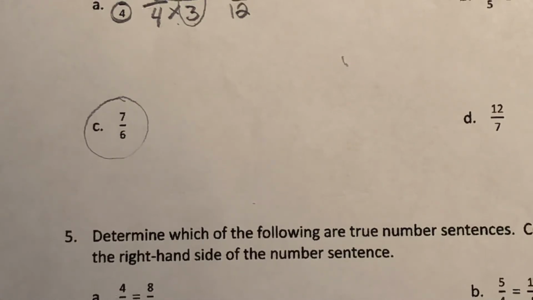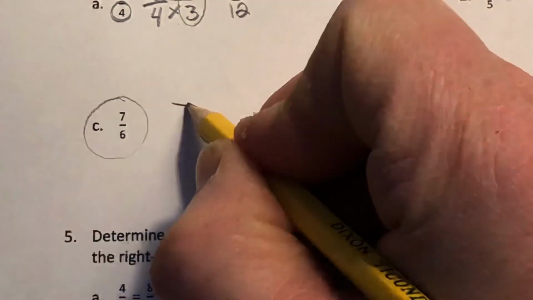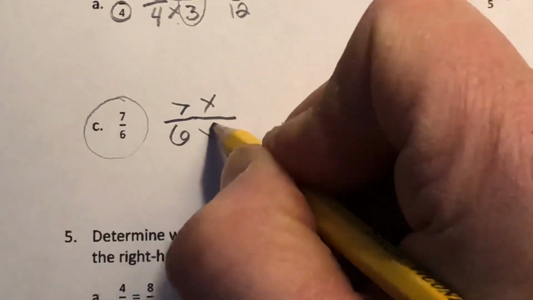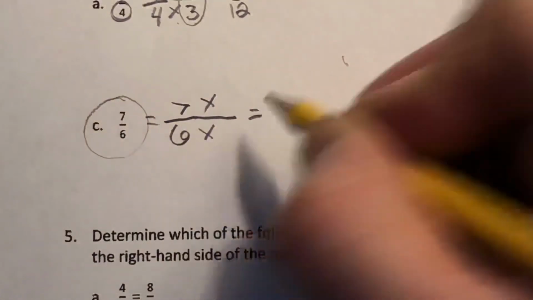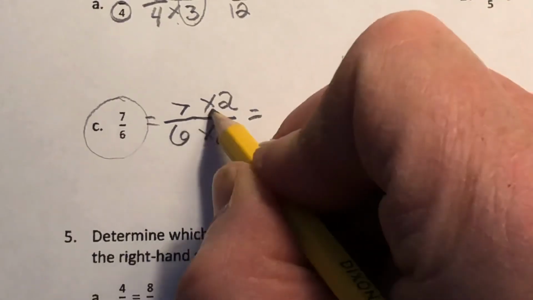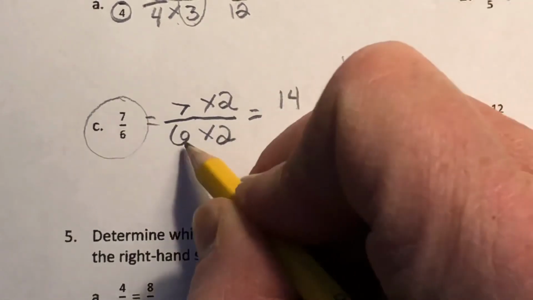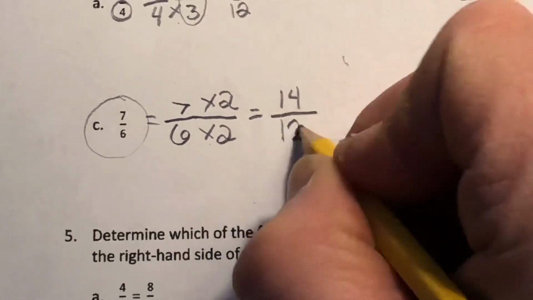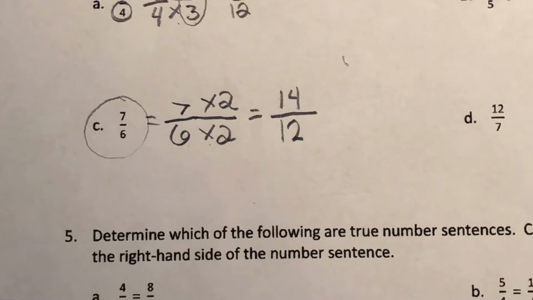So here, I could do this. It's the same exact thing. I can say 7/6, and I decide to multiply by a number, and I'm going to come up with something equivalent to that. Let's just say 2 in this case. 7 times 2 is 14. 6 times 2 is 12. 14/12 is equivalent to that, okay?